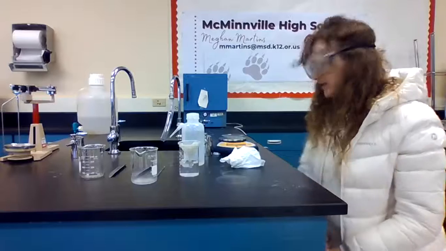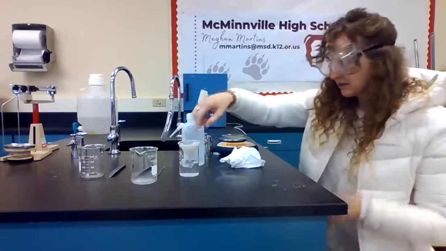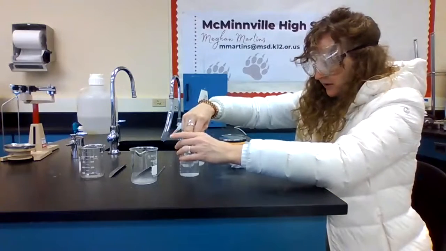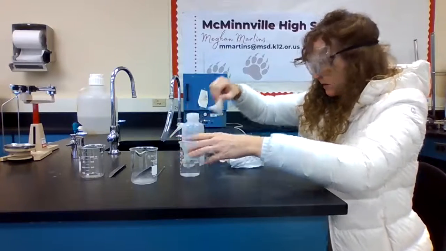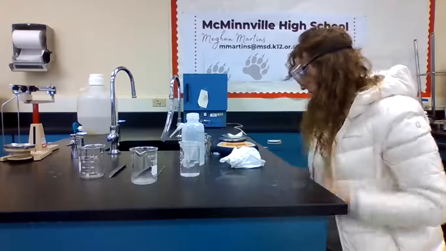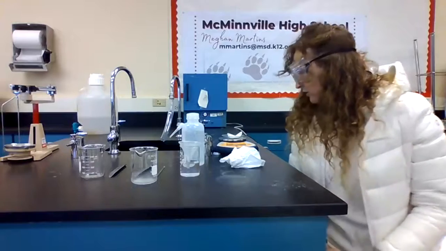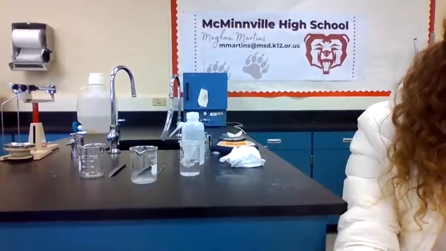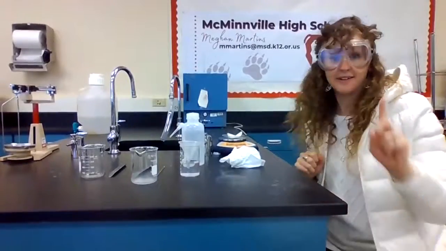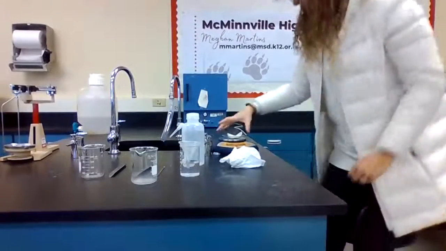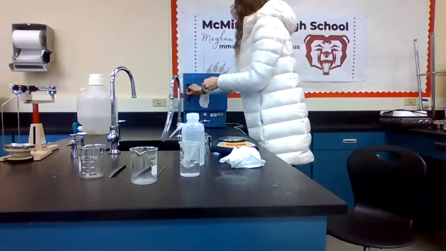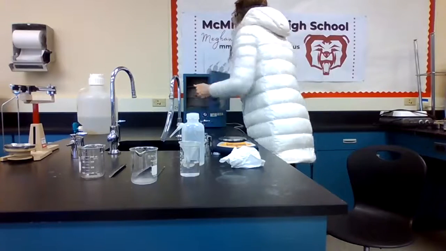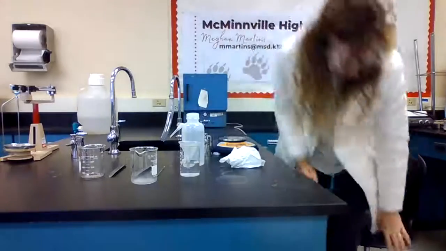Okay, I'm going to zero the watch glass. .4 grams. Now we'll put it in the drying oven. And we'll check it in 10 minutes.